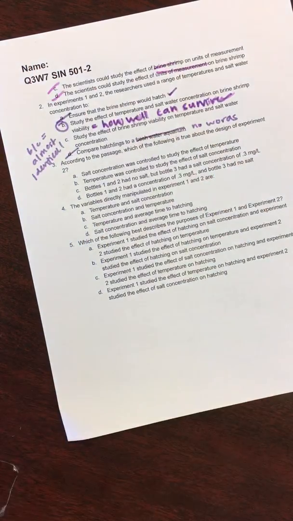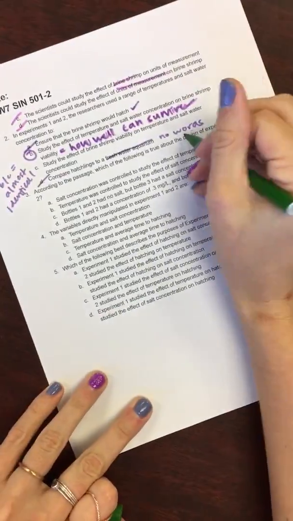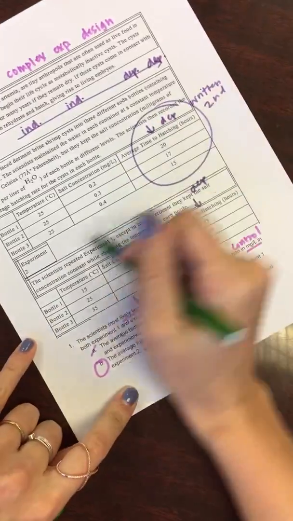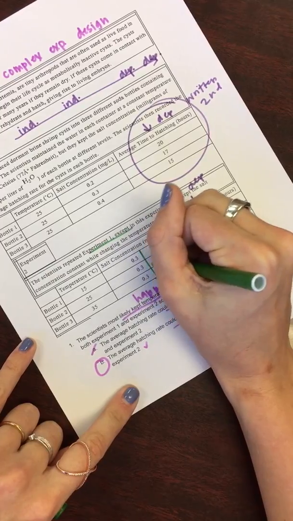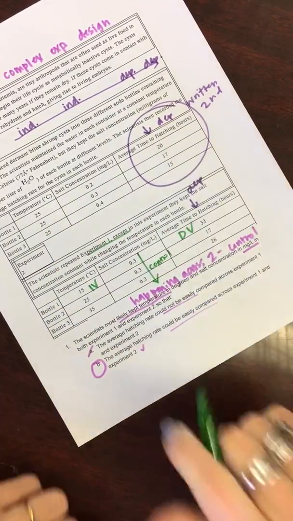So there were 3 different parts of strategy here. According to the passage, which of the following is true about the design of experiment 2? So we're only looking at experiment 2. So what did they do? Repeated experiment 1. This is the same, so this is now a control. This is your independent variable. This is your dependent variable.